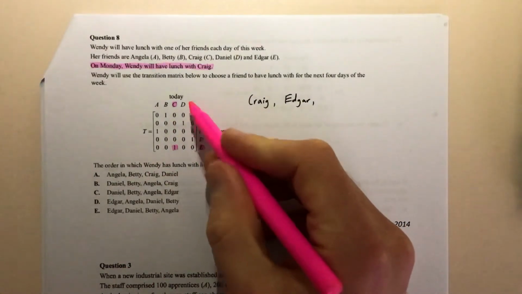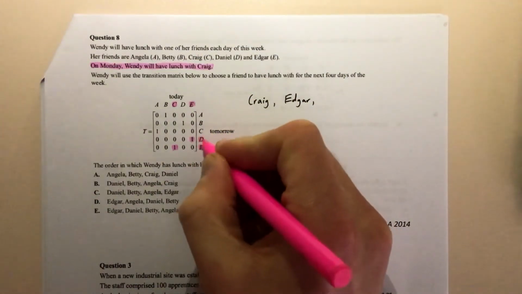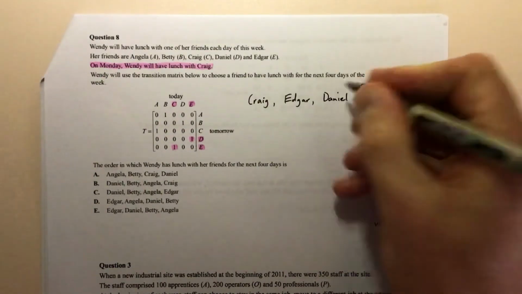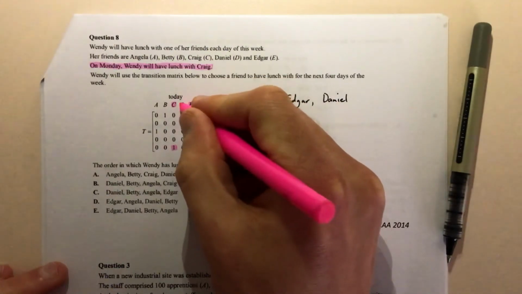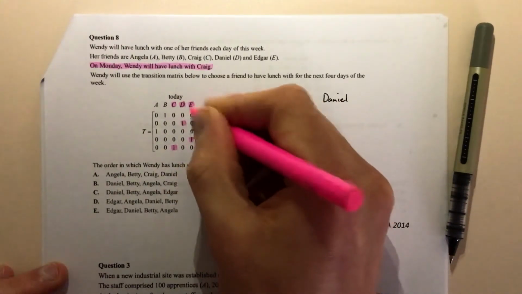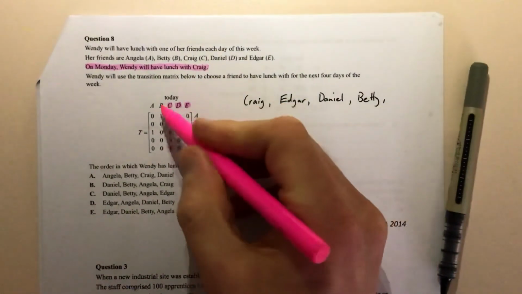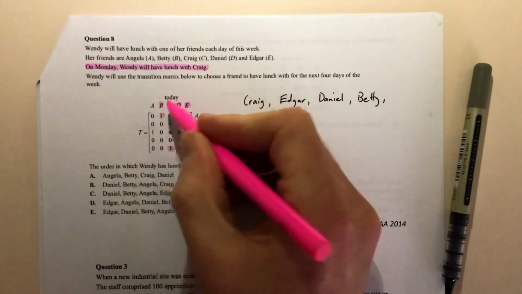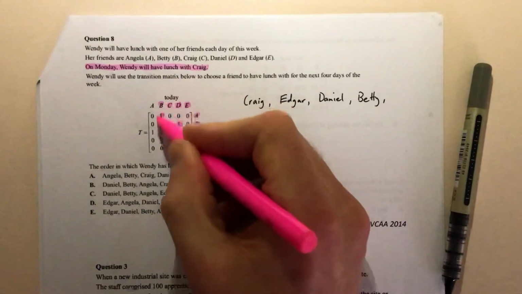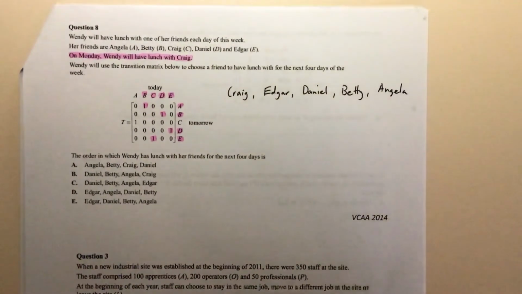Now, if she has lunch with Edgar on a particular day, then the next day, so if it's Edgar today, the next day is going to be D, who was D? Daniel, right? Because that's where the 1 is in the diagram. So Daniel is next. And then we go, okay, now, so today, on whatever particular day it is, she's having lunch with Daniel. Daniel today leads to, there's that 1, B tomorrow. So D to B, and B was Betty, so Betty will be the next person. And if she's having lunch with Betty today, so B today, the 1 is in the first row there, so B today leads to A tomorrow. In other words, if she has lunch with Betty on a particular day, the next day she's having lunch with Angela.